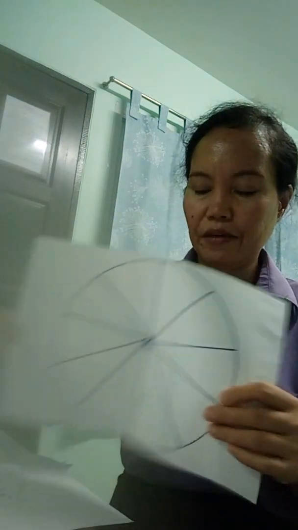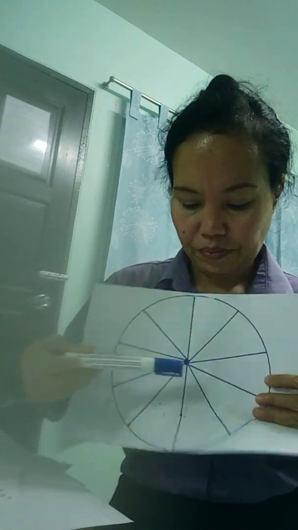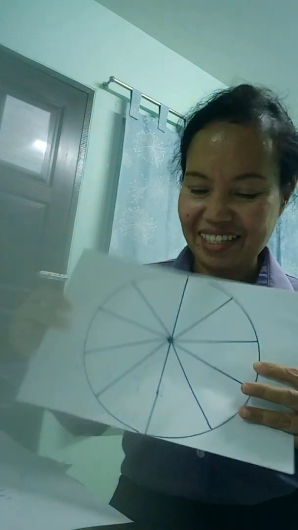Now, how are we going to identify the decimal number value of this? For example, just imagine this as slices of cake. Are you hungry?